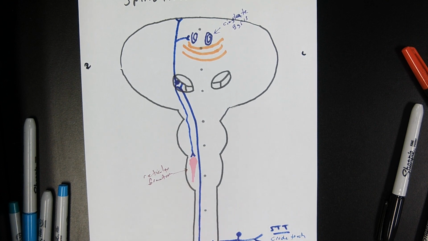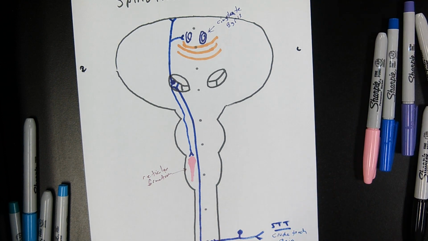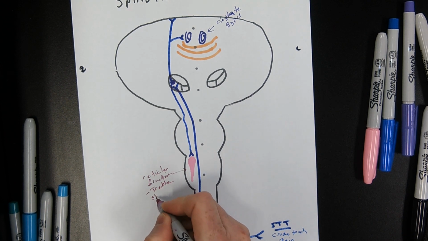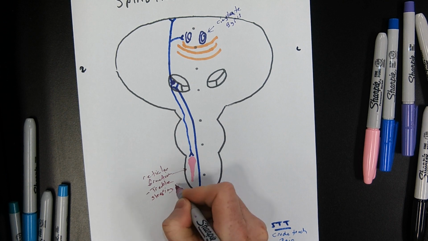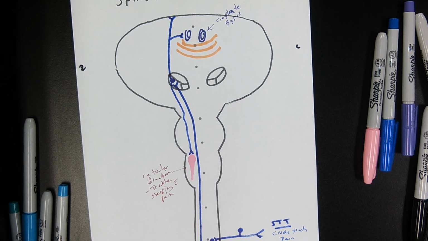Oh, the reticular formation, the pain causes you to stay awake. You have trouble sleeping with pain. Let me try to put that down. Because the reticular formation, once it's activated, it keeps you awake.